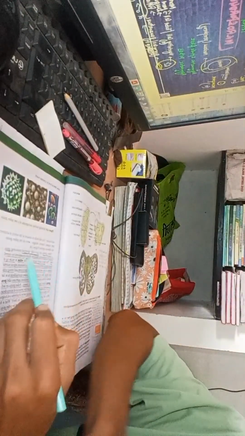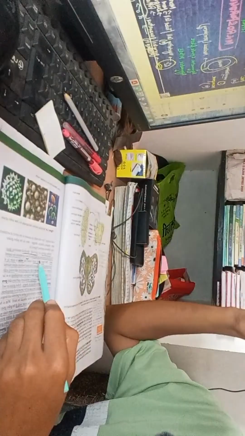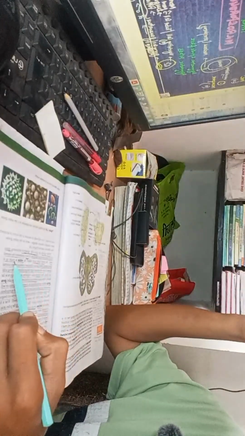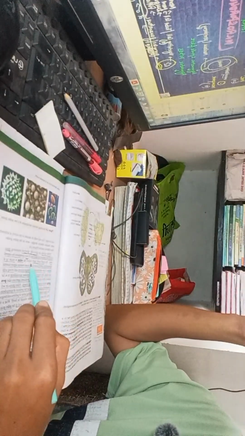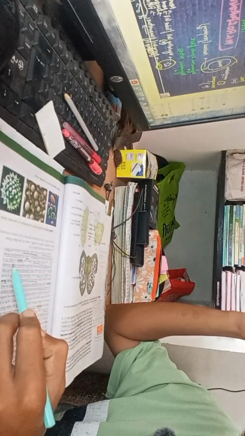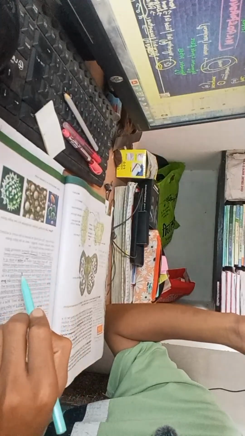Pollen grains are generally spherical, measuring about 25 to 50 micrometers in diameter. It has a prominent two-layered wall. The hard outer layer is called the exine. It is made up of sporopollenin, which is one of the most resistant organic materials.